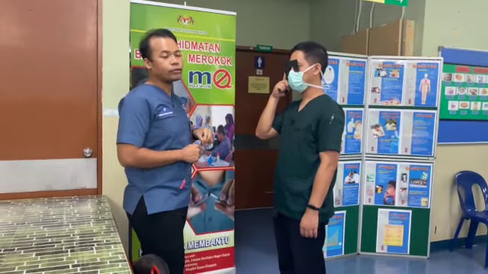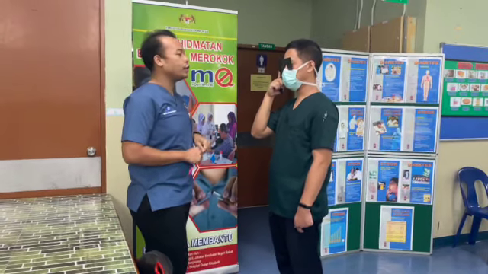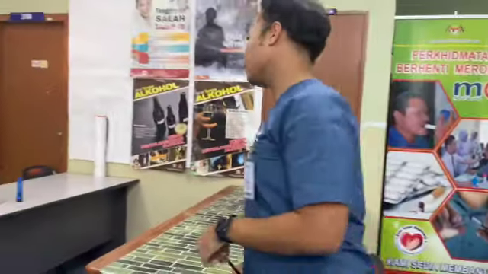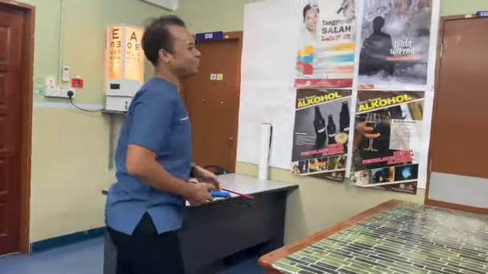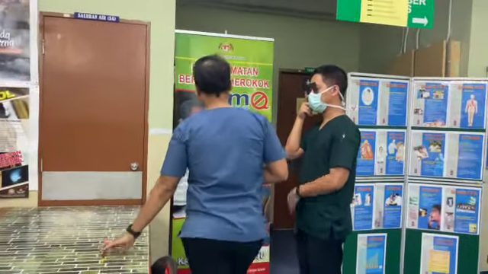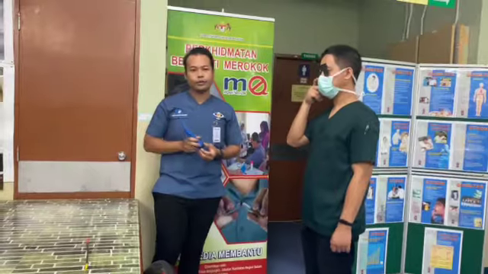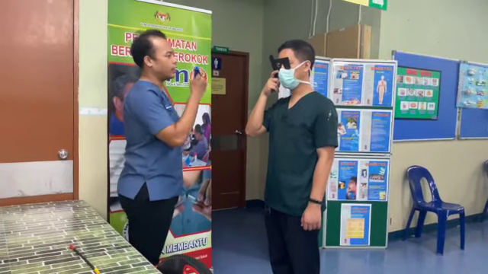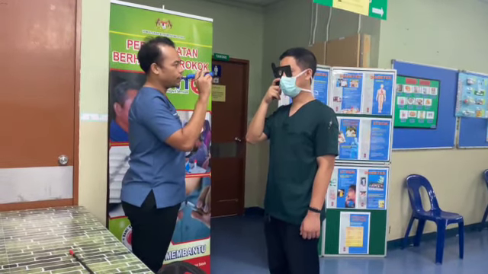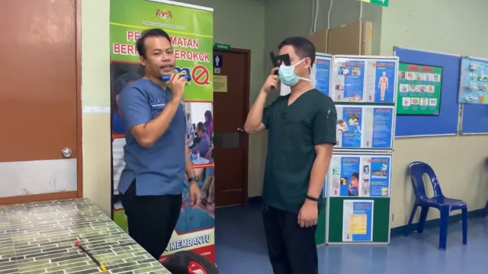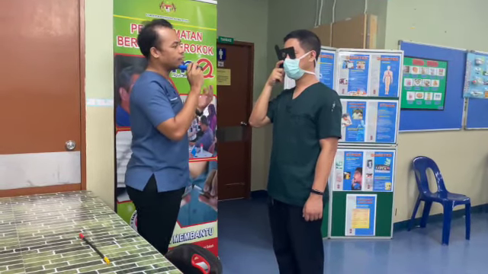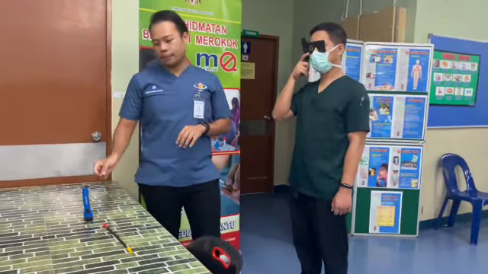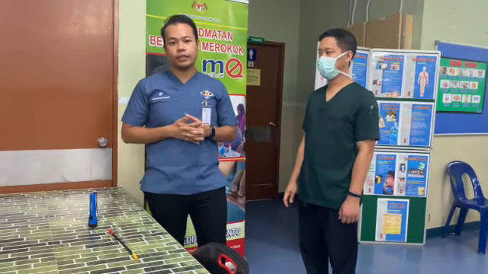If the patient is unable to read all the counting fingers, you need to use hand movement. If the patient is also unable to see the hand movement, you need to use the torchlight. This is the torchlight, the final equipment we need to use. We ask the patient to identify whether he can see the light or not. Then the result we write down is either perception of light or non-perception of light.